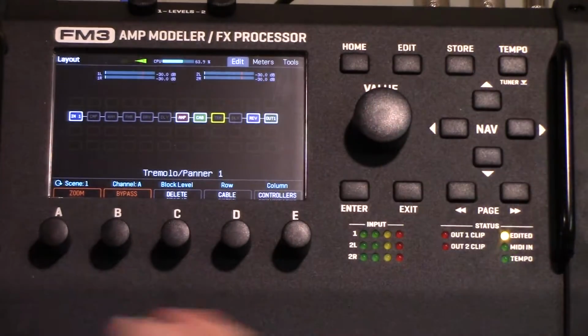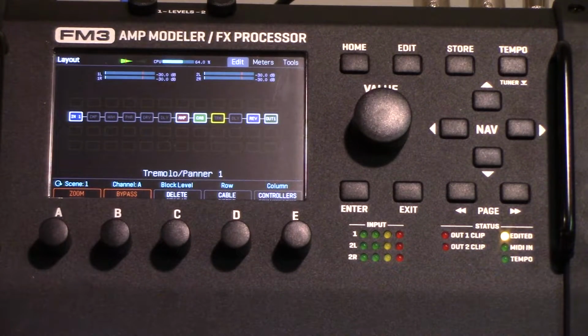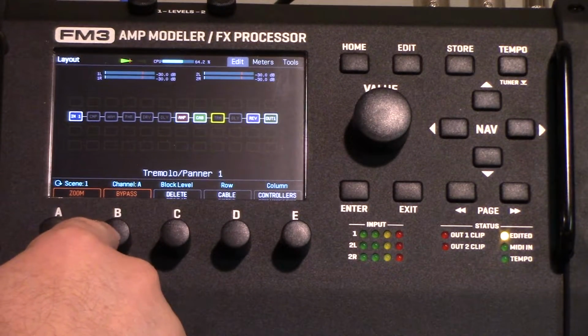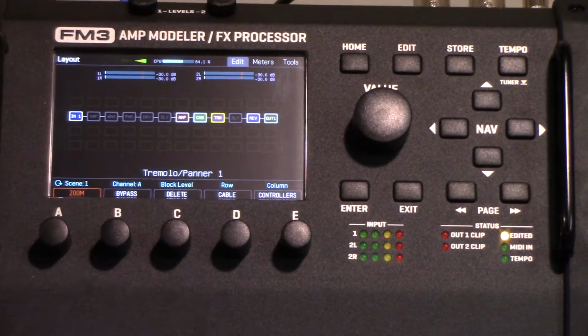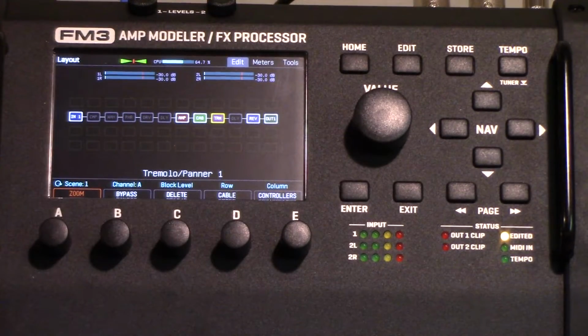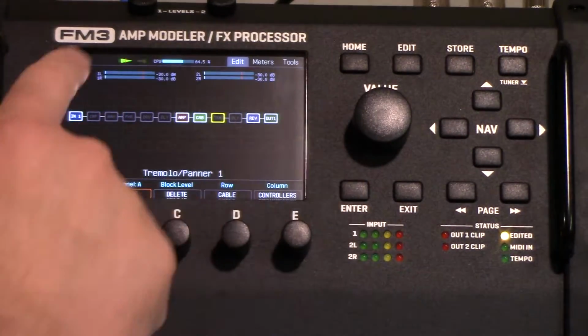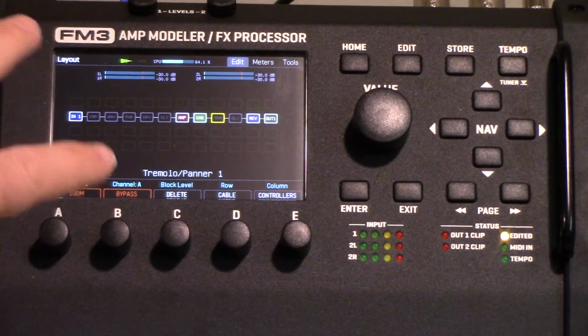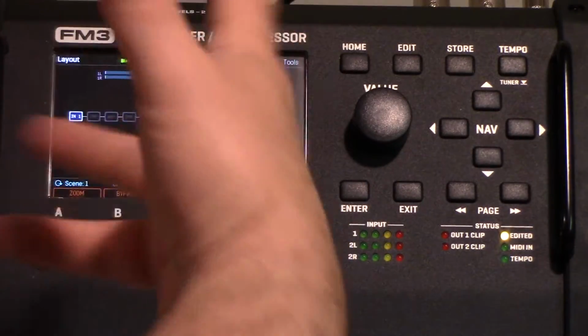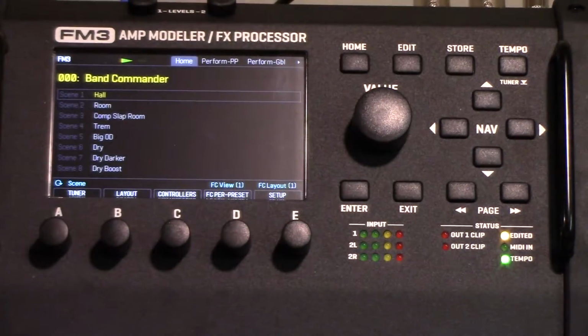So the next one is tremolo panner. Let's say you want to use that. Well, you just press the bypass on B and it goes from orange to white, and now you've engaged that. At any time, if you want, you can go back to the original preset view that just tells you the name and the scenes by pressing home.